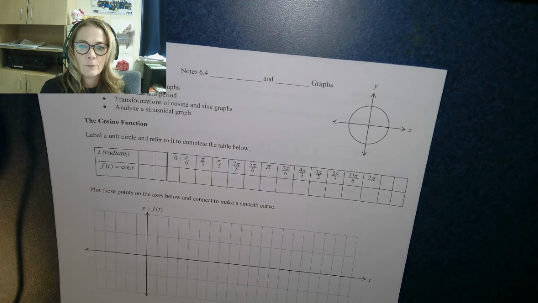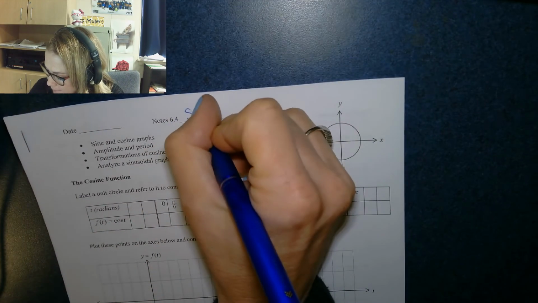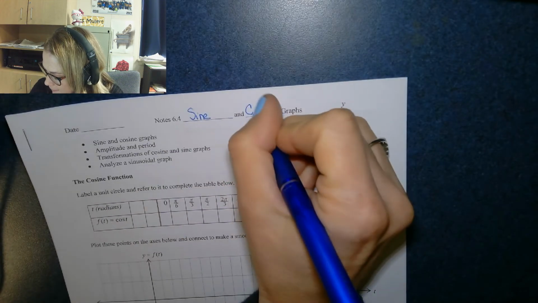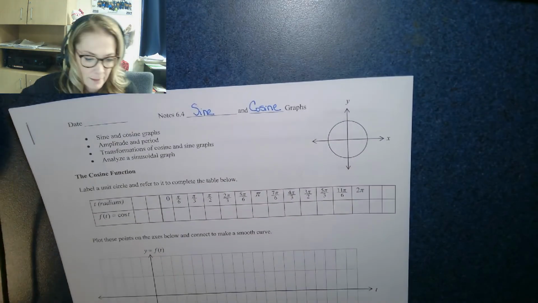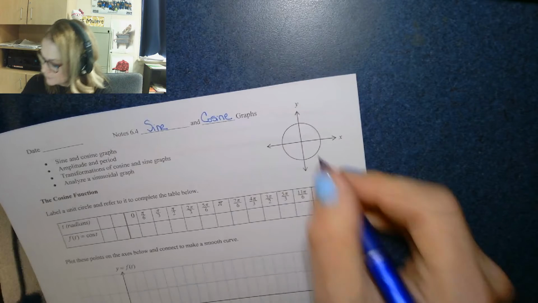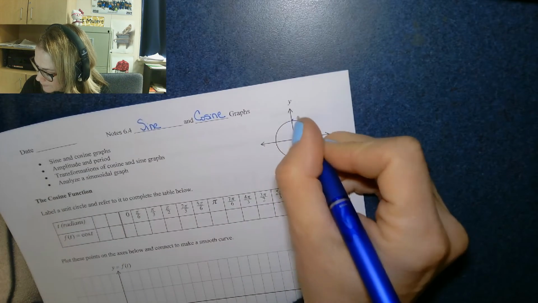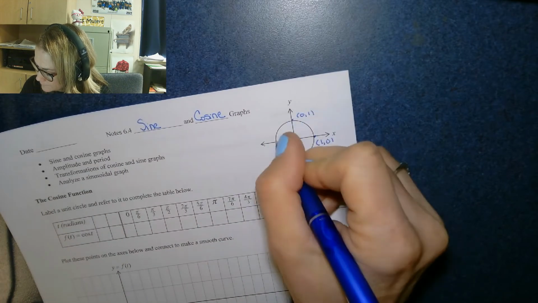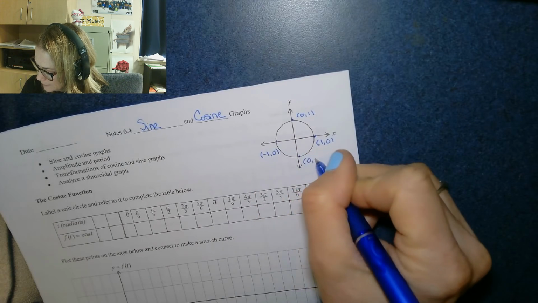Okay, advanced pre-calculus. It is time to do the sine and cosine graphs. All right, this is big stuff right here. The sine and cosine graphs. So we got a little unit circle right here. 1, 0, 0, 1, -1, 0, 0, -1.